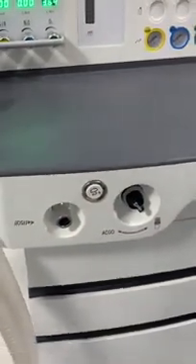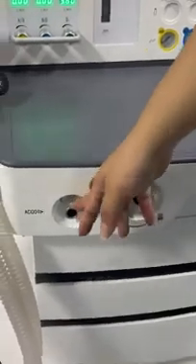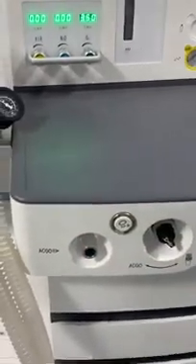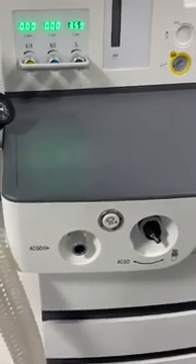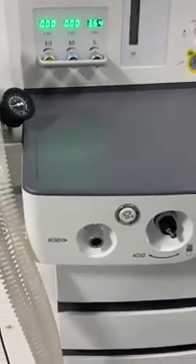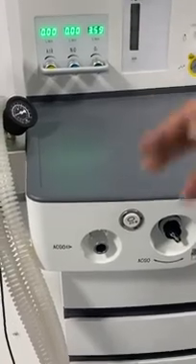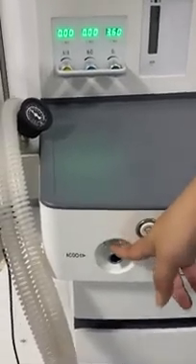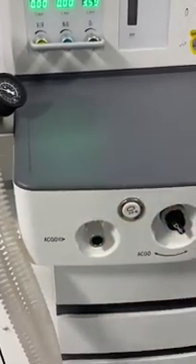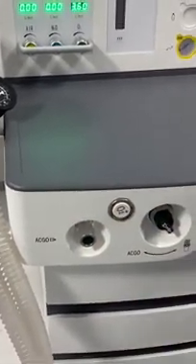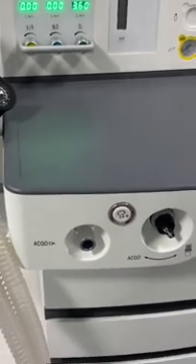And the fourth function, and the last one, also the most important, is that, as I mentioned, if the machine has no electricity and the battery goes out, so nothing can be shown here, but we are still in operation, so now it's very dangerous. But if we have this ACGO plug, the gas can still come out from the ACGO and keep the patient breathing, and we can still finish our operation, so the patient is very, very safe.